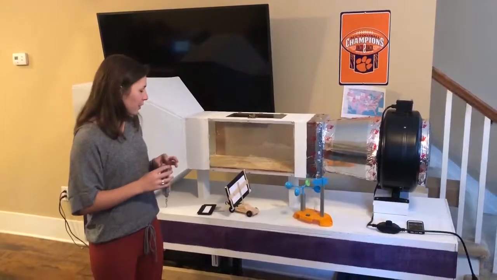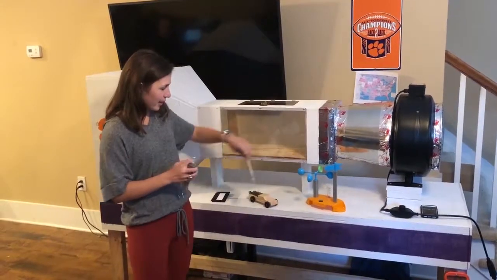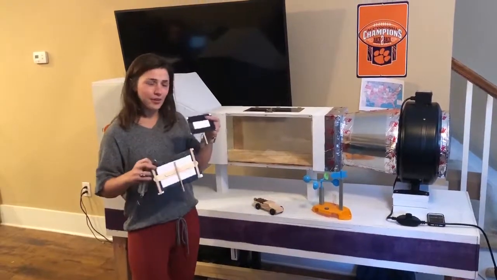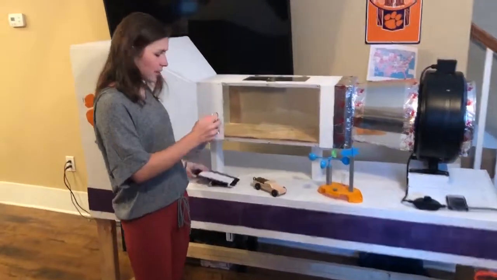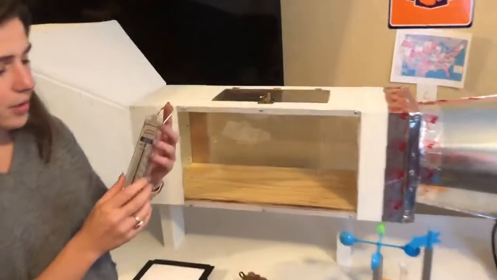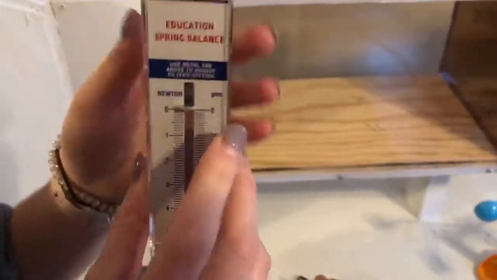So the next experiment we're going to test is drag force using this cart and this sail and also this sail. They're going to be placed in the hole of the cart, and it's going to measure the force in newtons on the scale. It is important to make sure the scale is zeroed out.